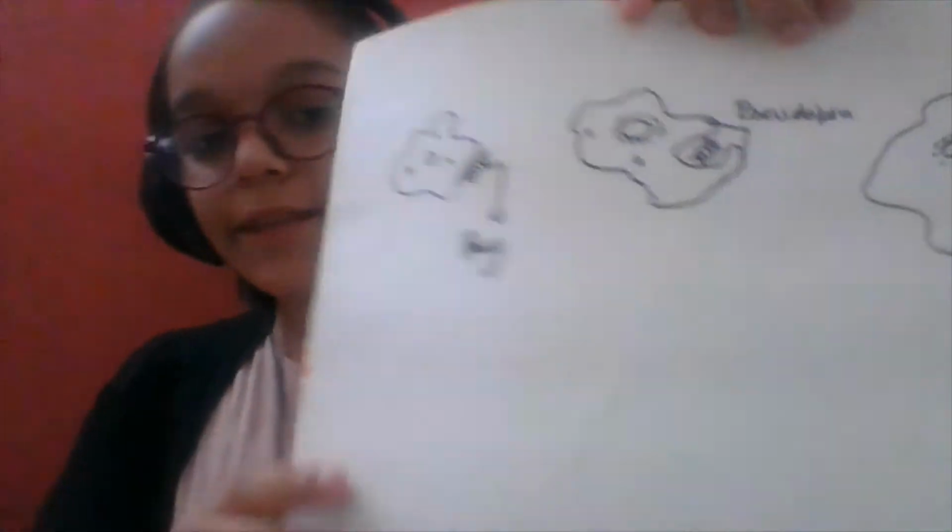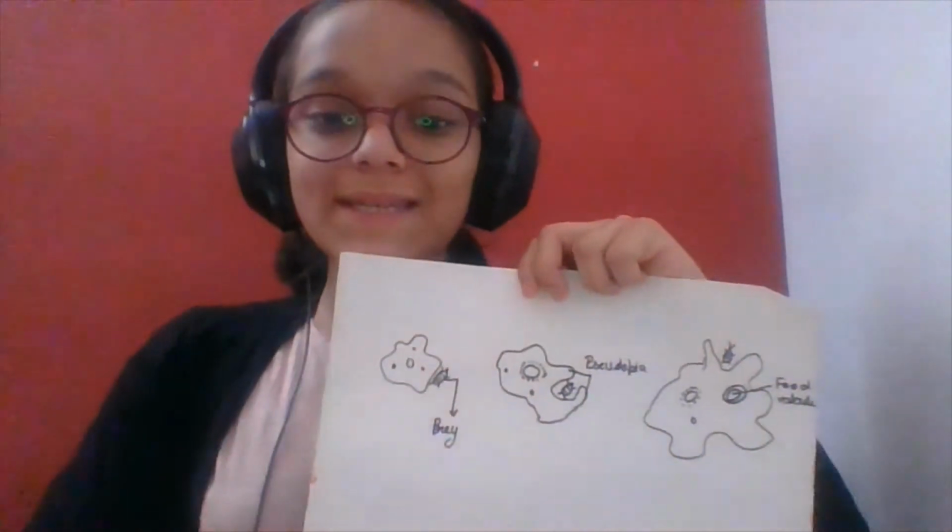So here is my diagram. In the middle, you can see the pseudopodia, and these are all the processes that the amoeba extends to have the pseudopodia in itself. I'm just showing you the pseudopodia. One minute.